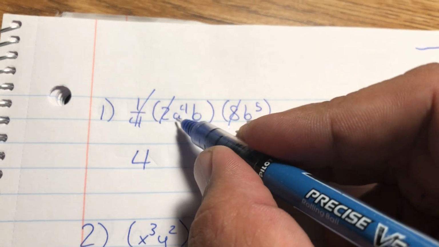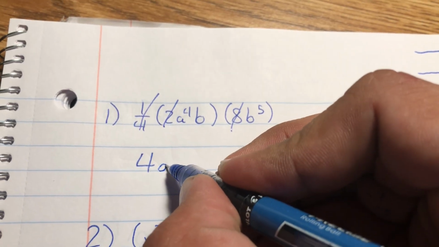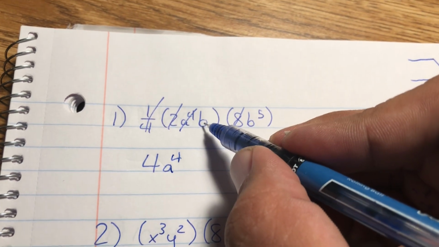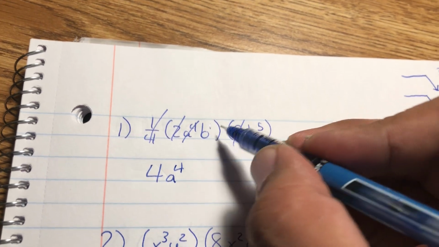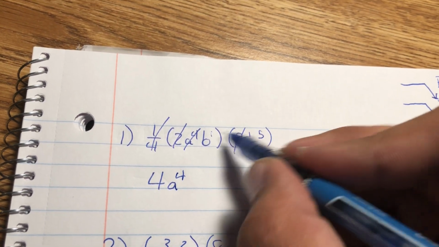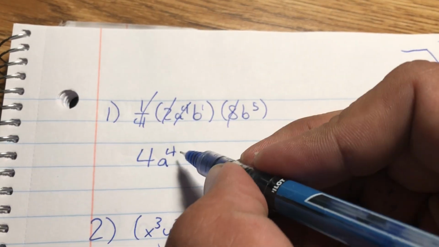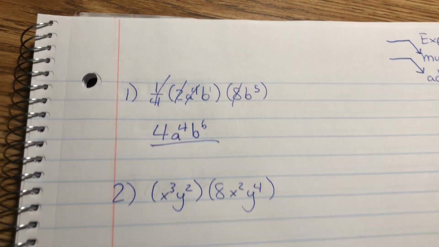Now let's see the a. A to the 4th power times nothing over here, so it's just a to the 4th power. Now b is multiplying with b to the 5th, and there's a 1 here, so they're multiplying. So the exponents are actually adding. So it's going to be b to the 6th, and that's your answer.